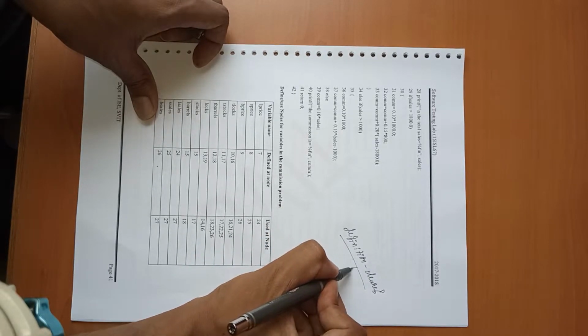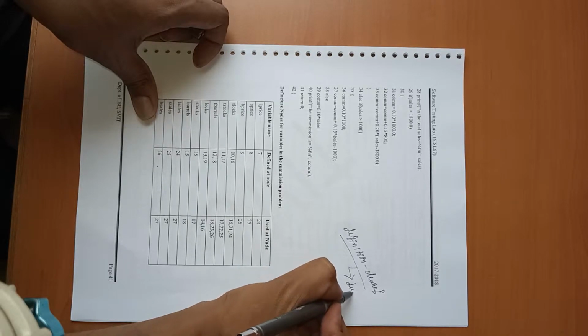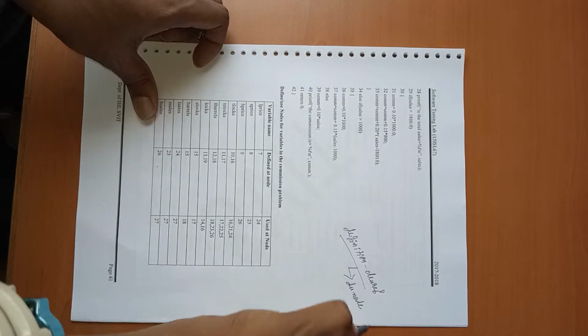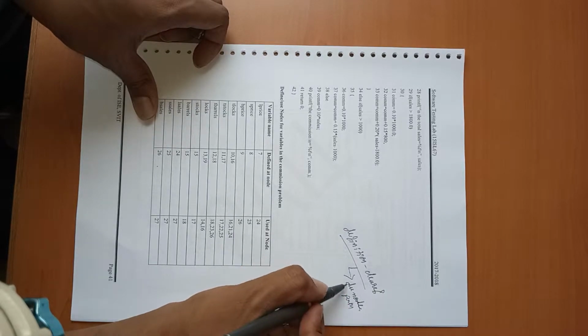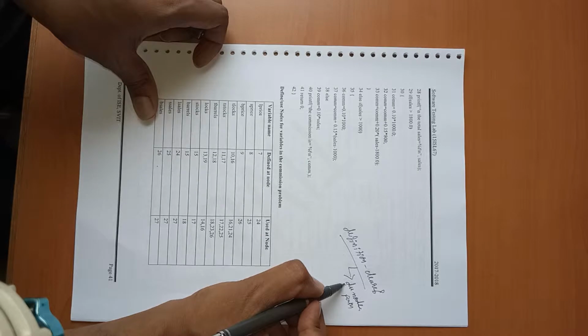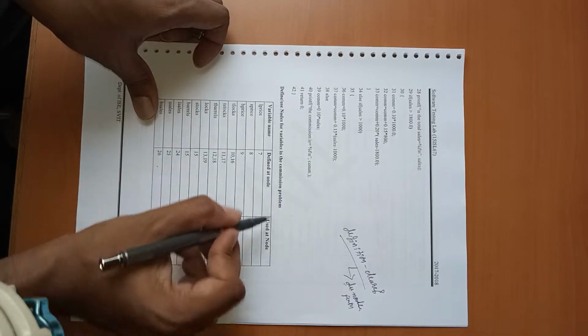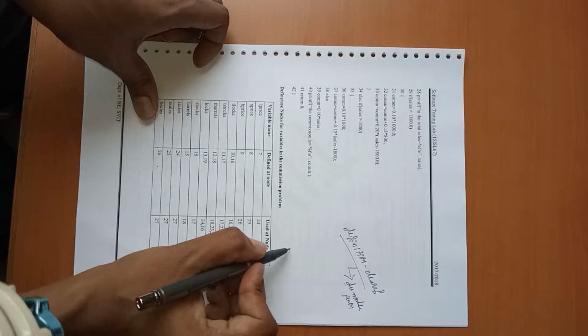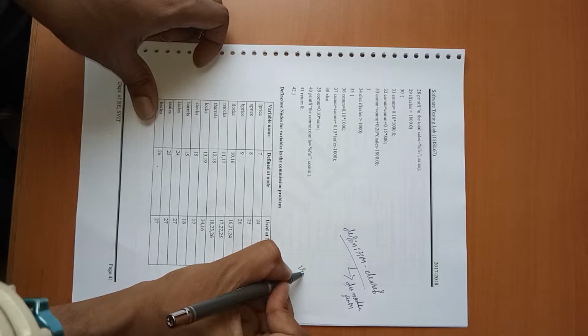Definition clear means it satisfies a DU node or path. What is this D? D is the defined node. U stands for the used node. In between the defined and the used node, no other node defines the particular variable.